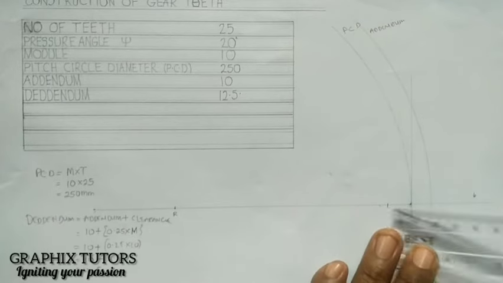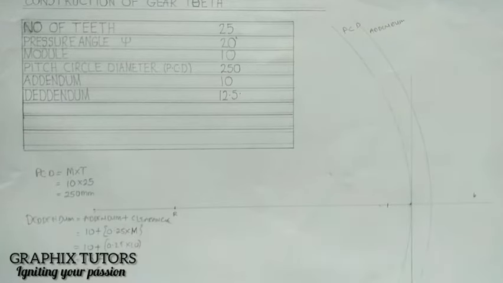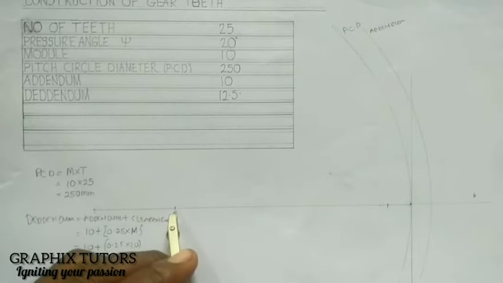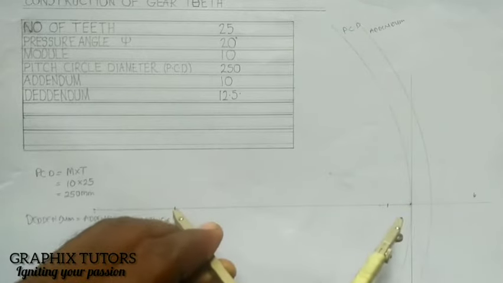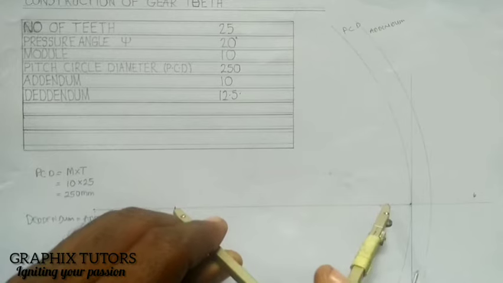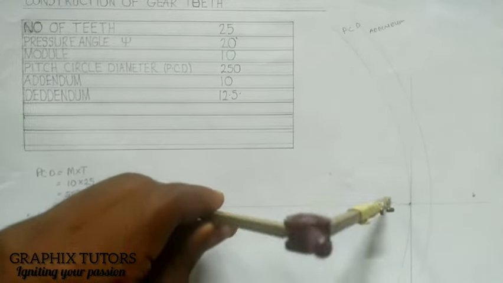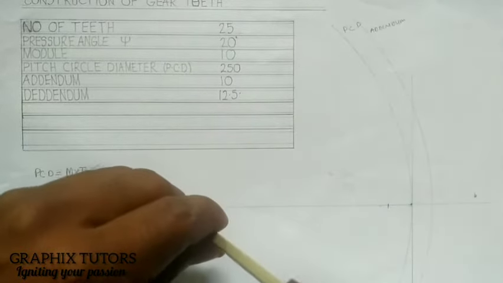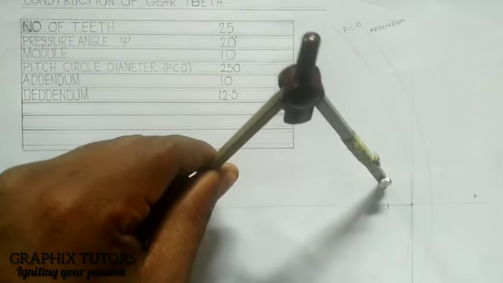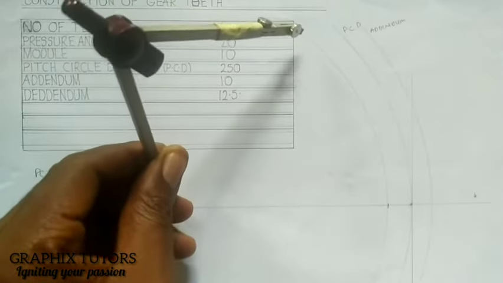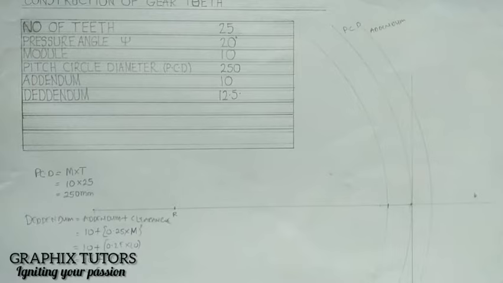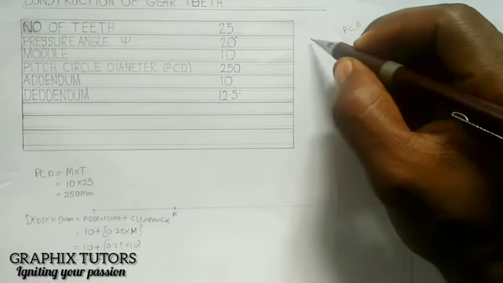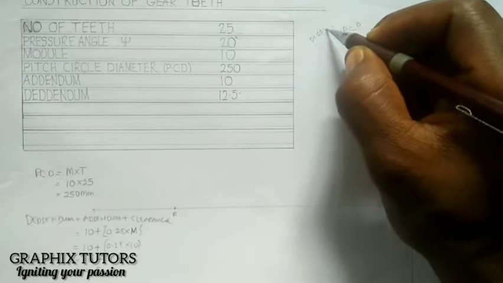This is my addendum. So I'll take my compass, place it on my reference point here, and adjust the compass to that point. Right? So I'm going to draw this circle this way. Can you see that? So that will be my addendum.